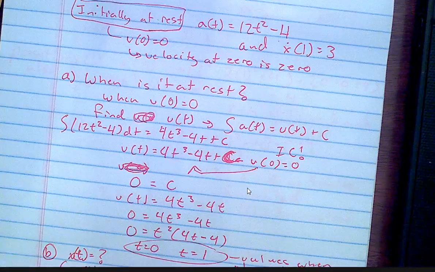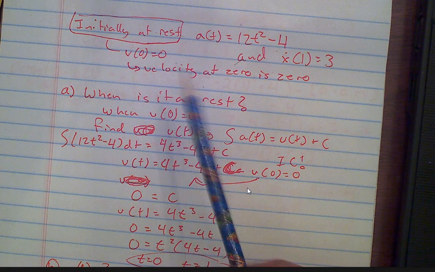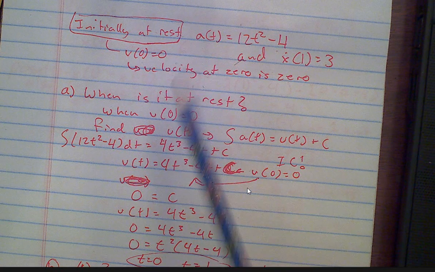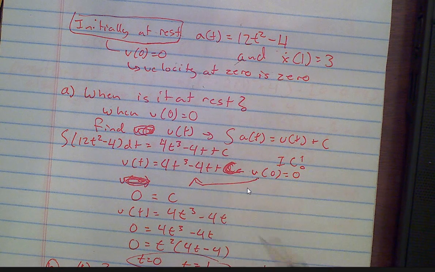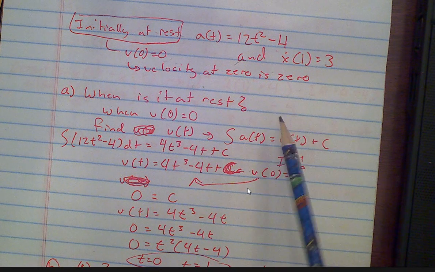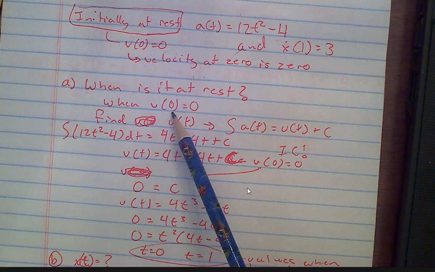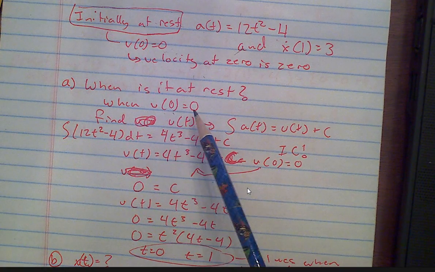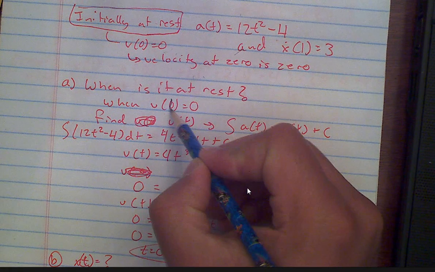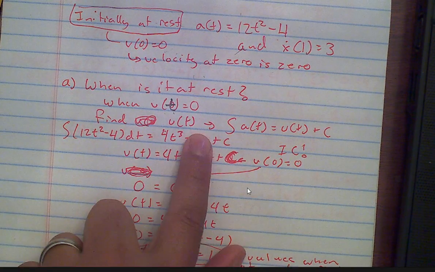So here is number 4. Here's the information that I'm writing down prior to solving the problem. Something's initially at rest. The acceleration with respect to time is 12t minus 4. The velocity is 0 at 0, and the position at 1 is 3. So when is it at rest? It's when the velocity, just when v of t equals 0, right? When the velocity equals 0. So we have to find when the velocity is 0. So first we have to find the velocity.